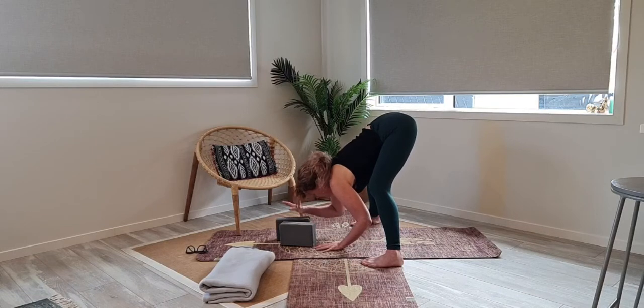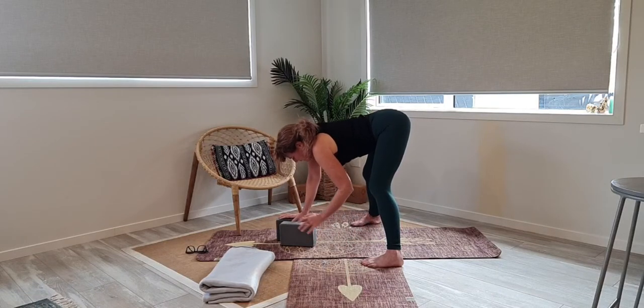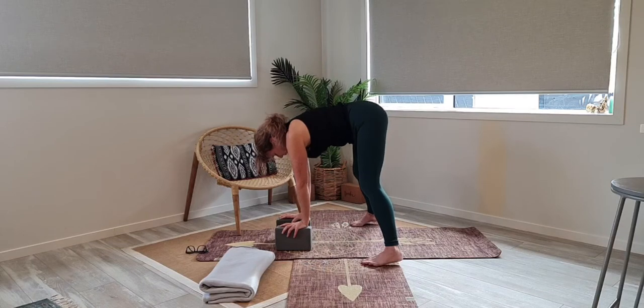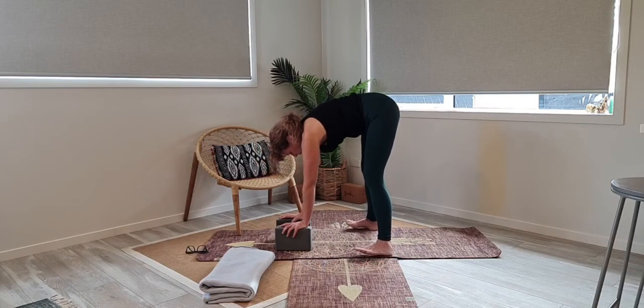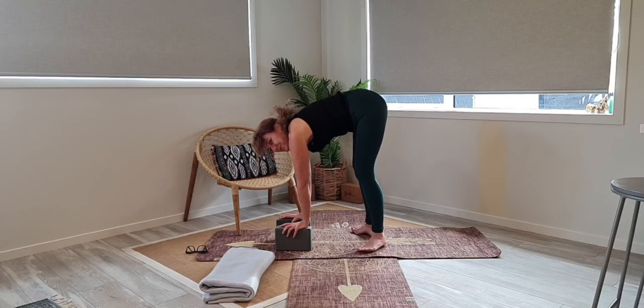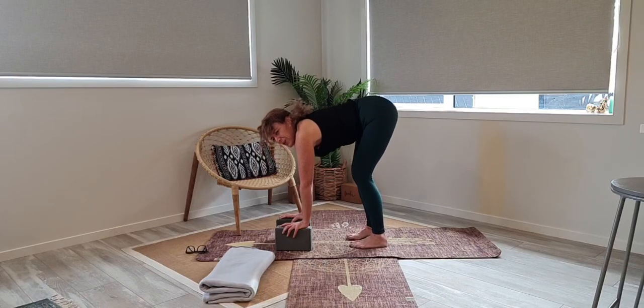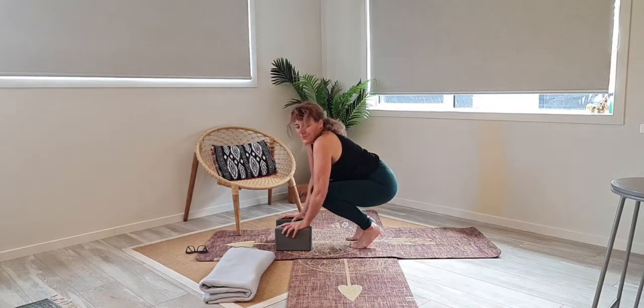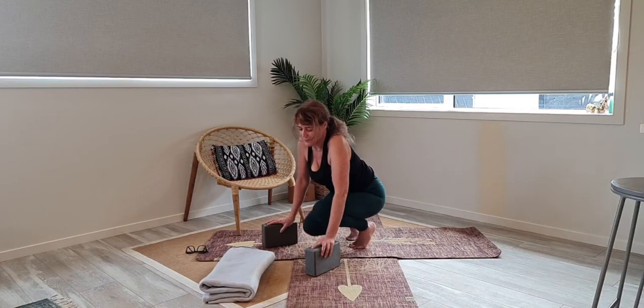Now, hands can come back onto the blocks. Just start to bring yourself back upright. Just enough to heel toe the feet towards each other. And then we're going to just come down onto the floor again.